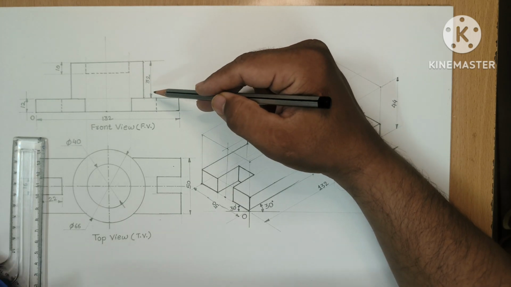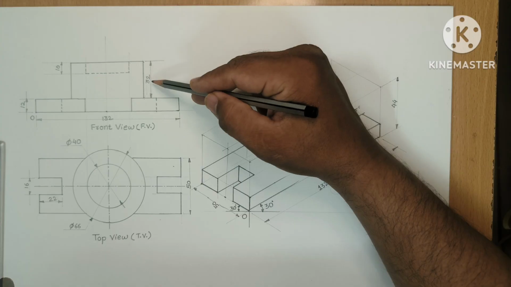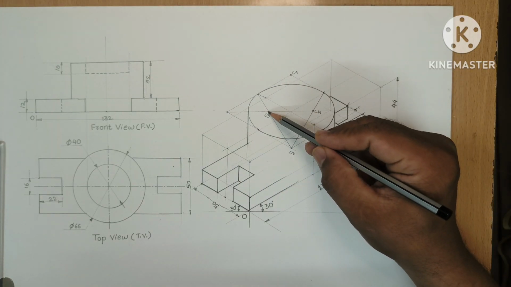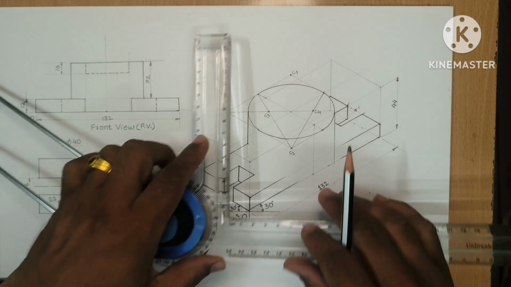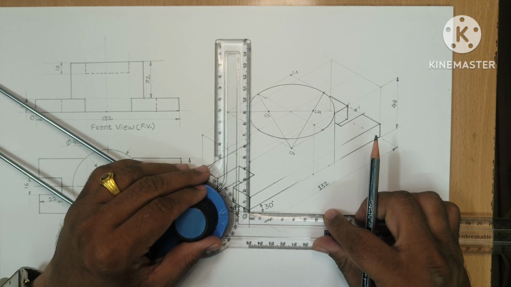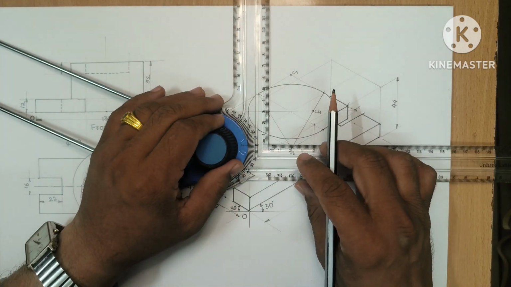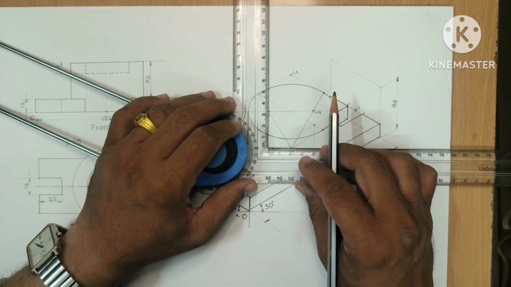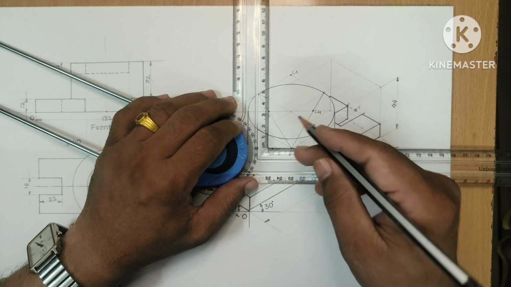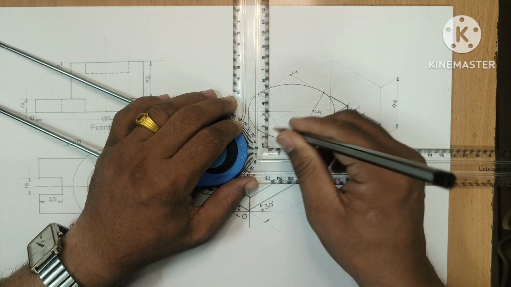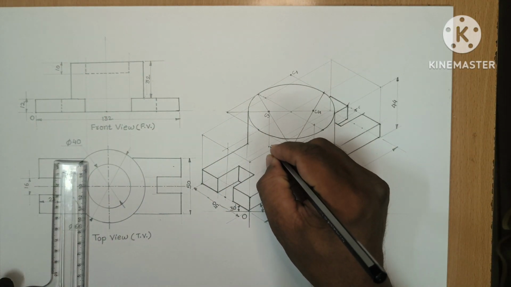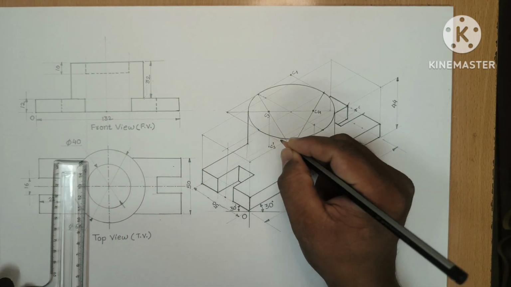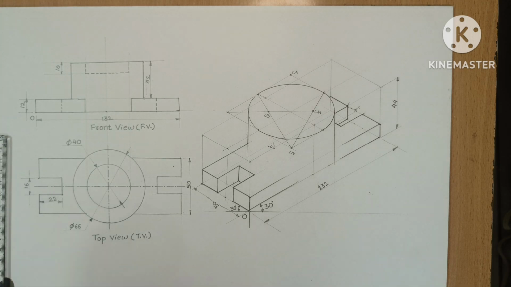See here in the front view, this distance is 32. Hence I will transfer this C3 point to C3 dash in the downward direction. It is 32. Hence here this will be the point. This will be the C3 dash.